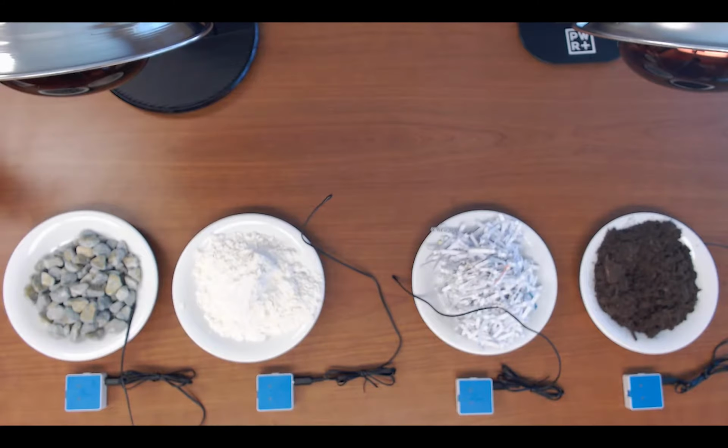Grade 6, Lesson 2.17, Thermal Mass Investigation Part 3. In this experiment, students will conduct an investigation to determine how specific factors affect the way that materials heat up. And in this case, we will focus on thermal mass.